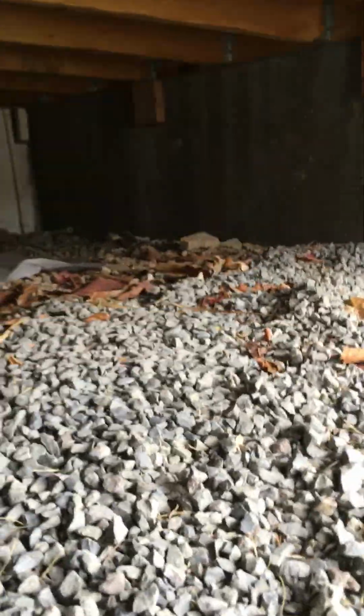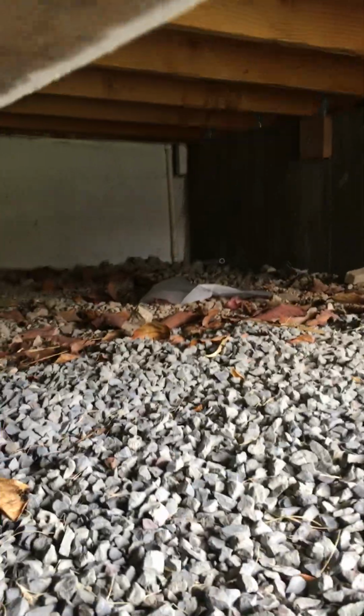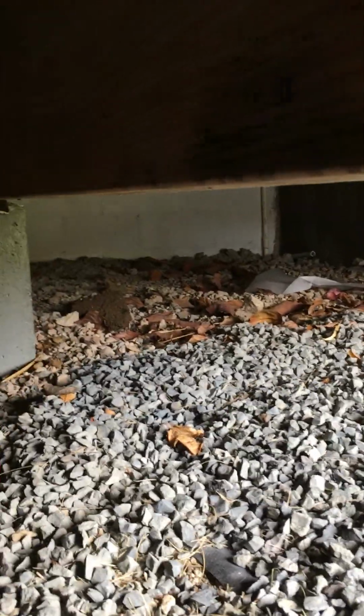You can't really see the end of it, but it's just open-ended. So all the water off that air conditioner when it's running is dumping into this space under here, which of course has a nice downward slope through gravel right up to the CMU wall in question.